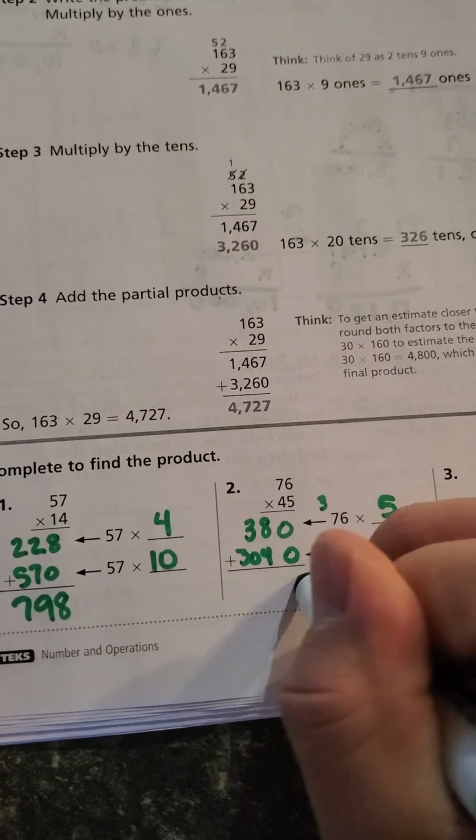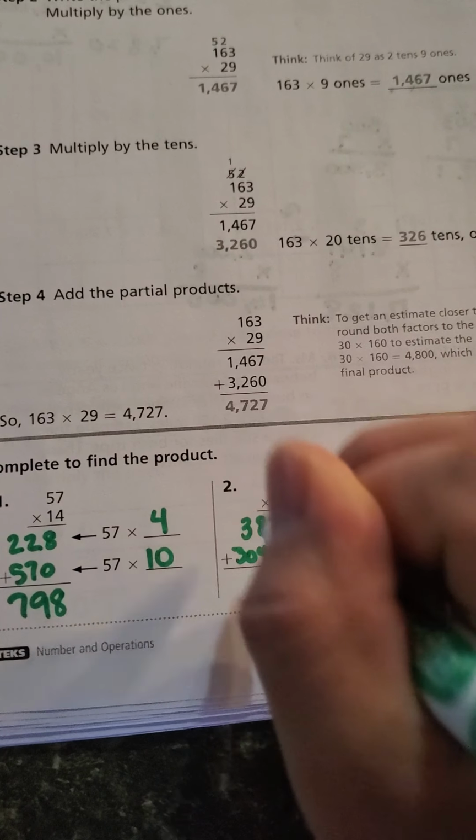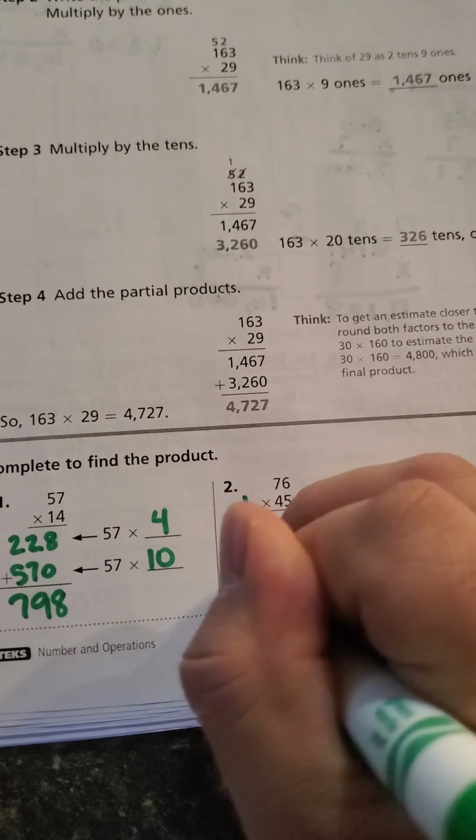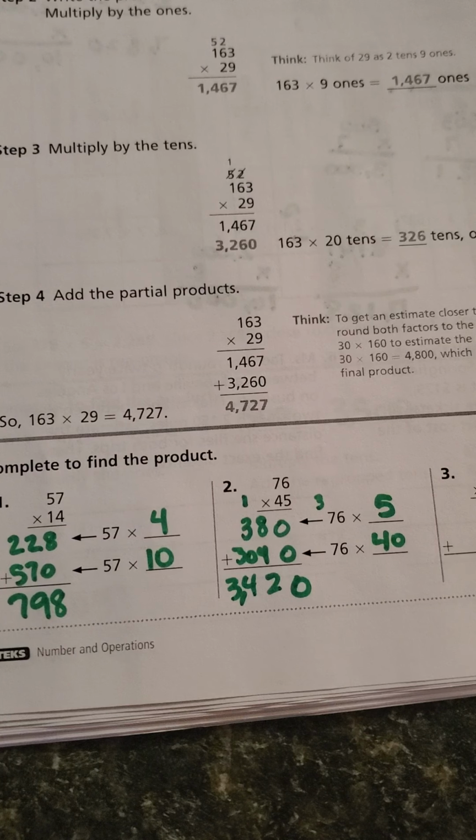All right. All you're going to do is add. 0 plus 0 is 0. 8 plus 4 is 12. 3 plus 1 is 4. Bring down your 3. So your answer there is 3,420. Okay.